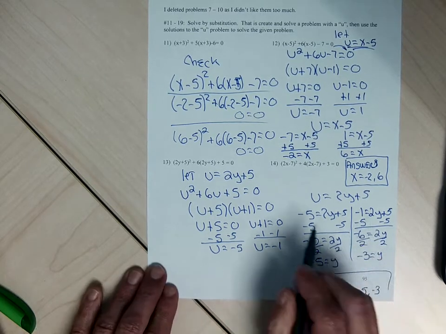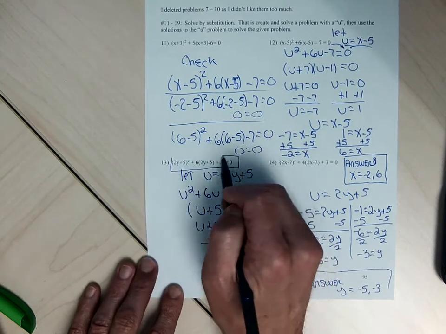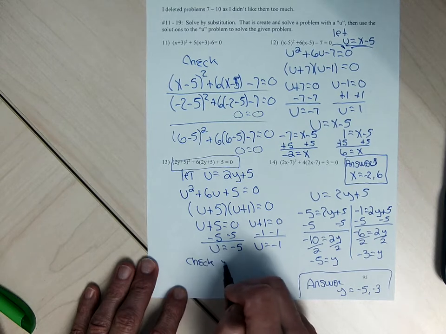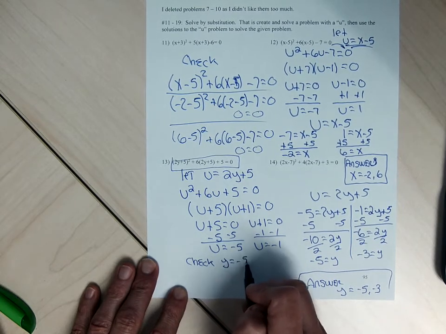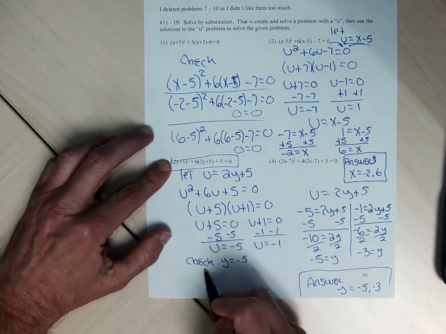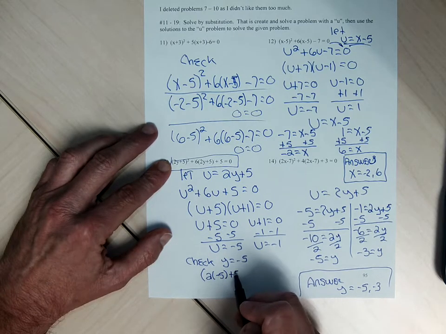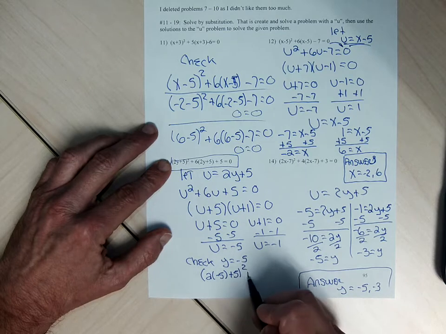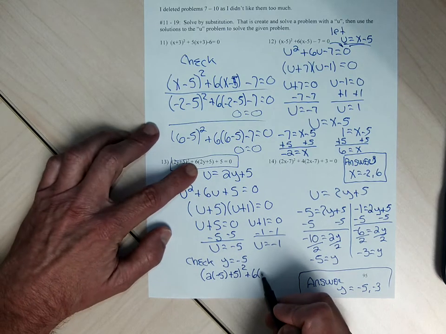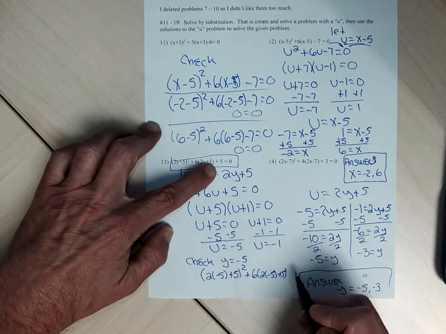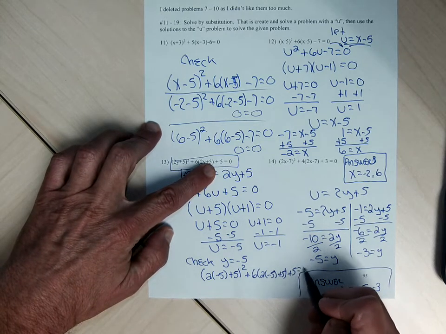For the checking, I should go back to this problem right here, and I want to check y equals negative 5. To do that, I'll do parentheses 2 times negative 5 plus 5 squared plus 6 times 2 times negative 5 plus 5, and then plus 5 equals 0.